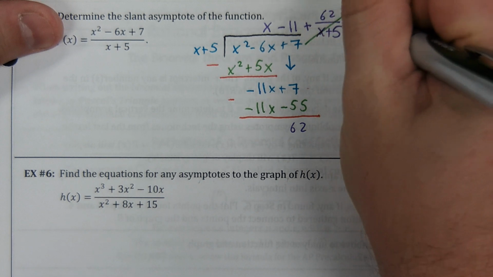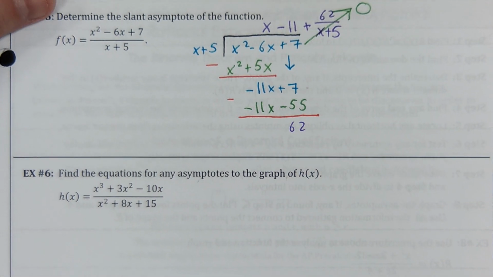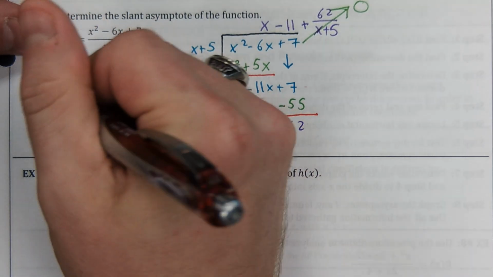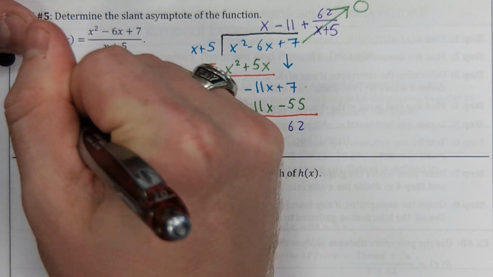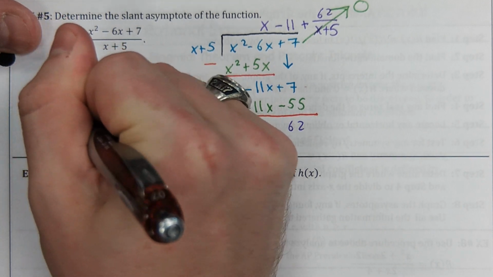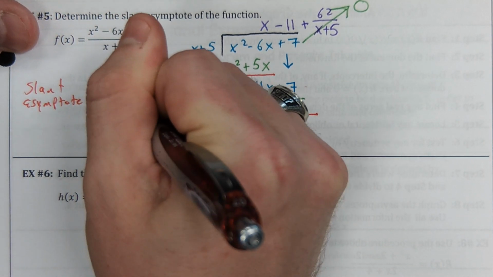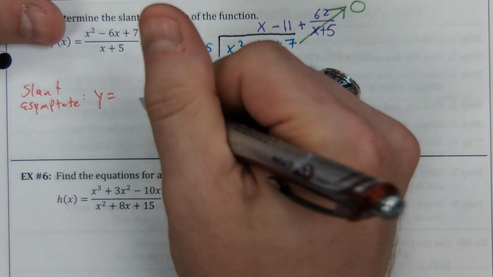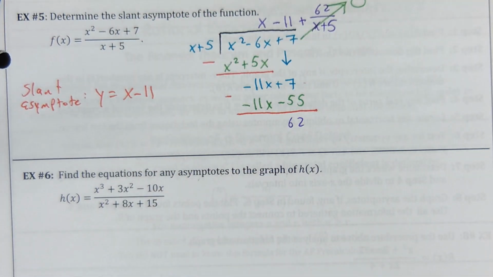Always the remainder goes towards 0. So we can say that the slant asymptote is y equals x minus 11. So a slant asymptote is just a straight line with slope. It's not horizontal. Boom, there it is.